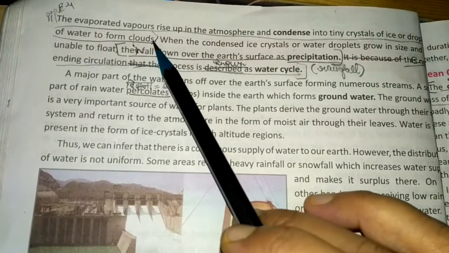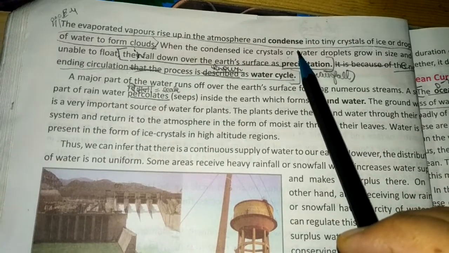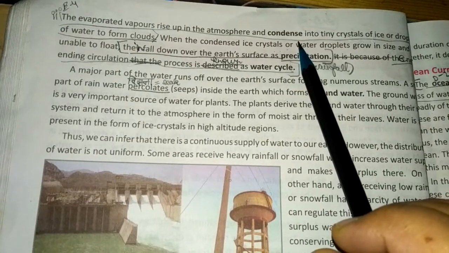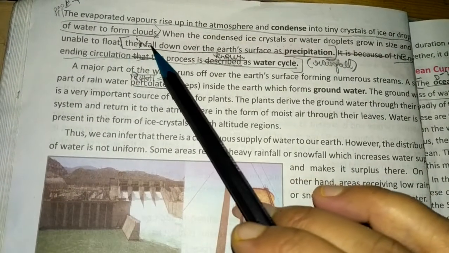Next, the evaporated vapors rise up in the atmosphere and condense. They form water droplets, and condense into tiny crystals of ice or drops of water to form clouds.